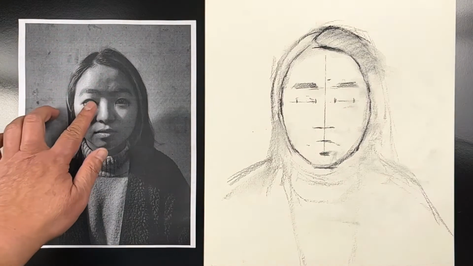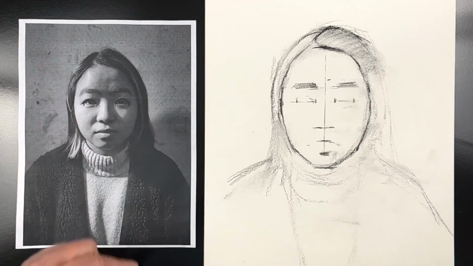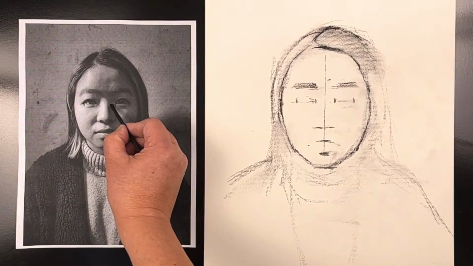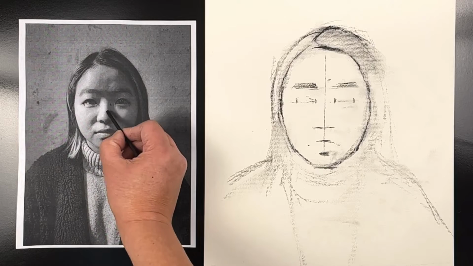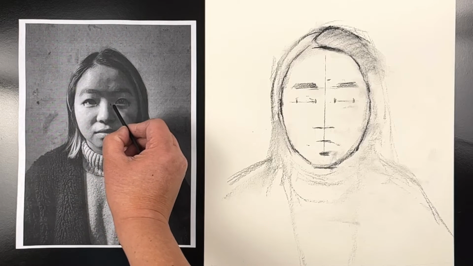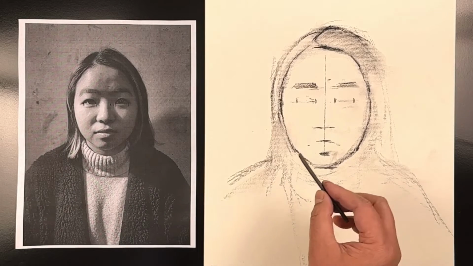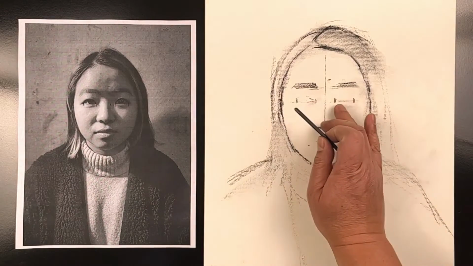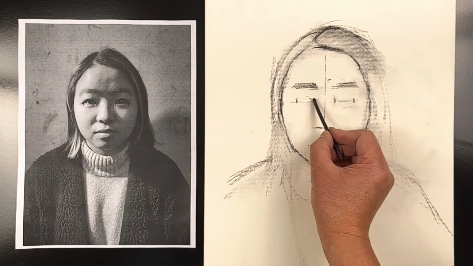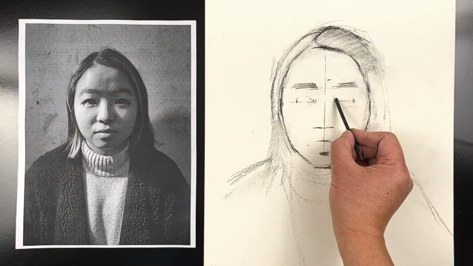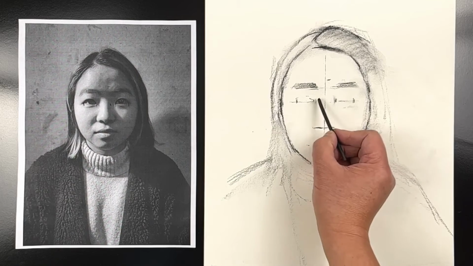Okay. And in between the two eyes, it's almost like 1.5 of an eye. Almost 1.5. A little bit slightly less than 1.5. So this is good. That means we need to adjust it. That means we're going to move this a little bit outer. Okay, here we go. Like this.